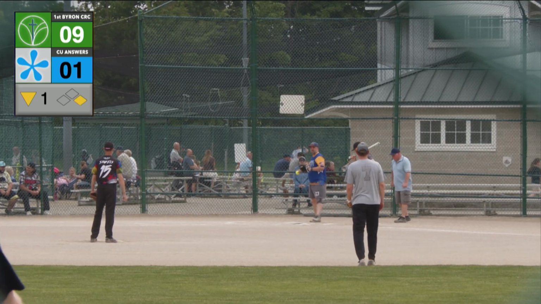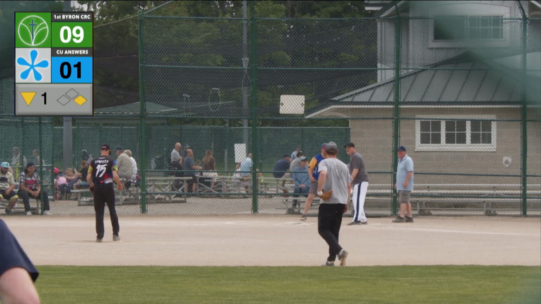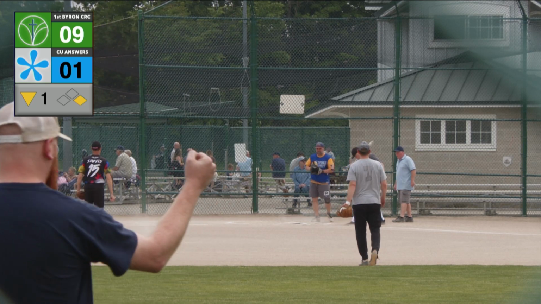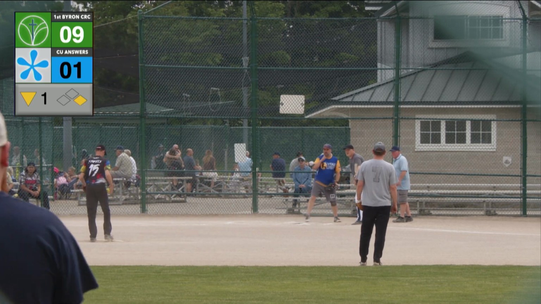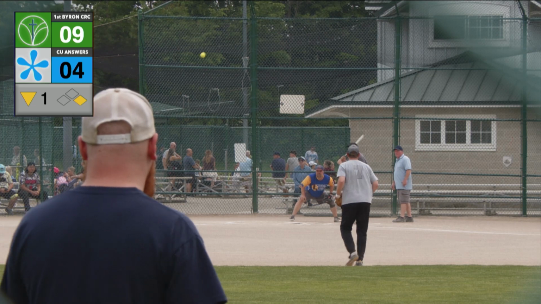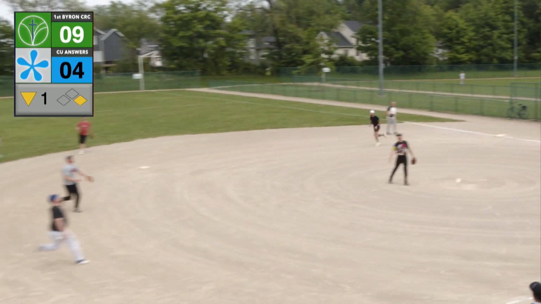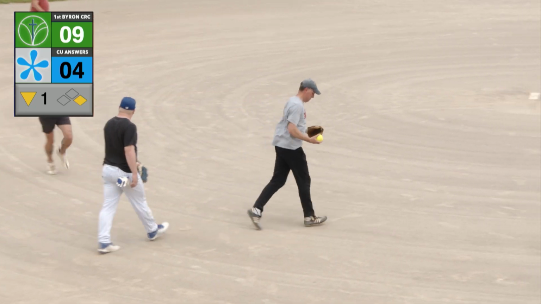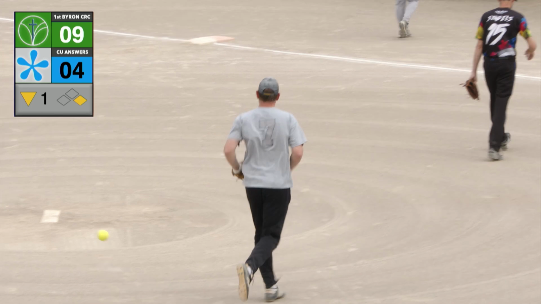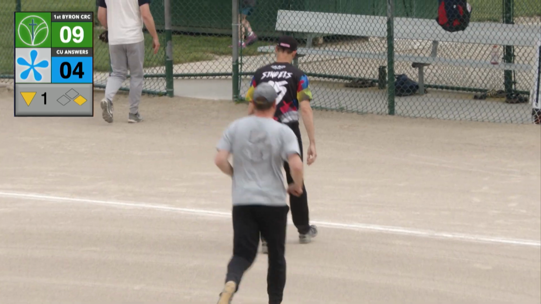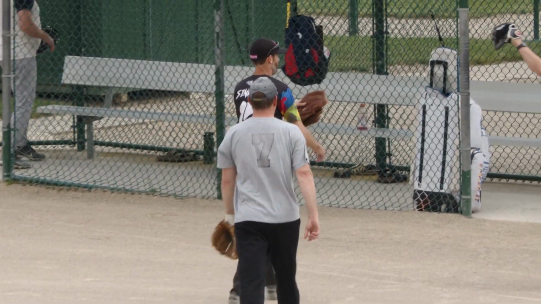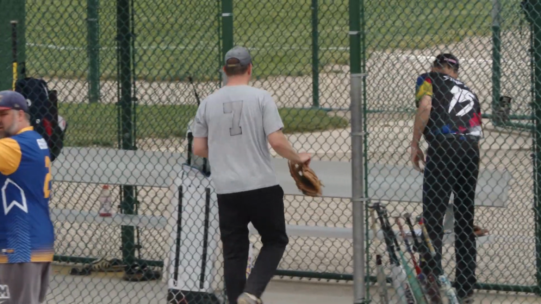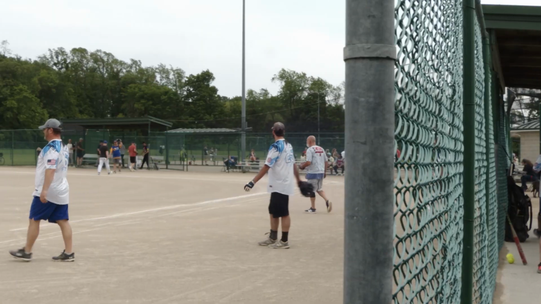And a pinch runner over on first. First pitch of the at-bat bounces off the front part of the mat, 1-2. 1-2 pitch, sails over the mat, 2-2. This one swung on, popped up. Shortstop will make the catch for the final out of the bottom of the first. CU Answers pick up 4, cutting First Byron CRC's lead down to 5 as we head into the top half of the second.